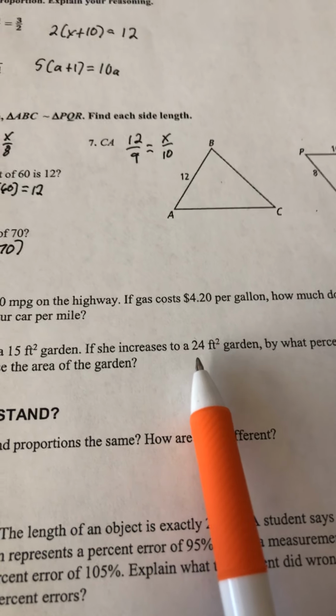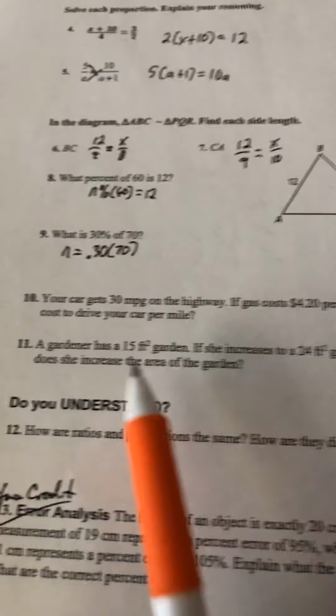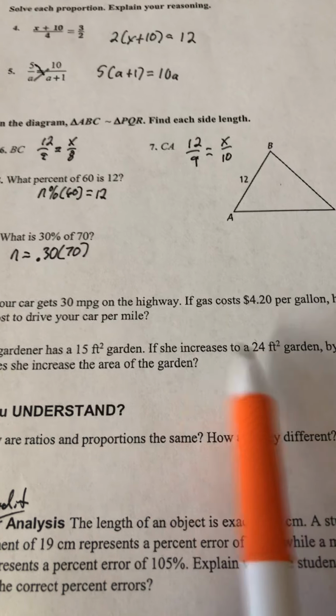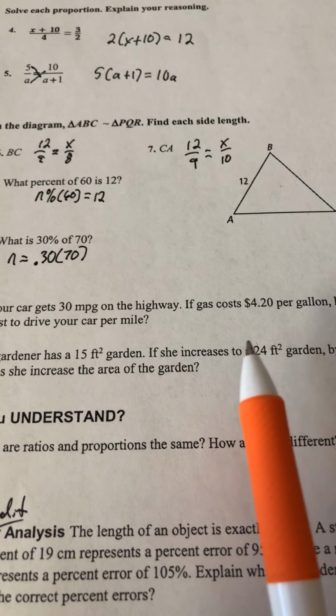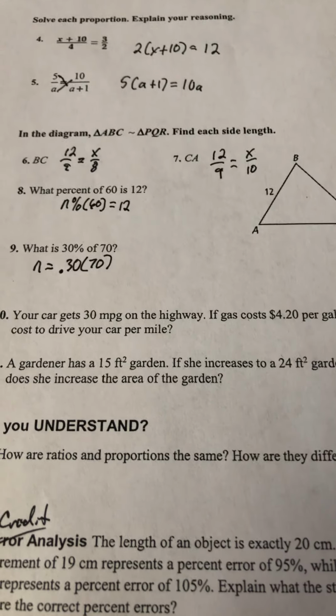For number 11, Gardner has a 15-foot square garden. If she increases to a 24-foot square garden, by what percentage does she increase the area of the garden? So find the difference between these two, and then compare that to the original to see what kind of increase it is.